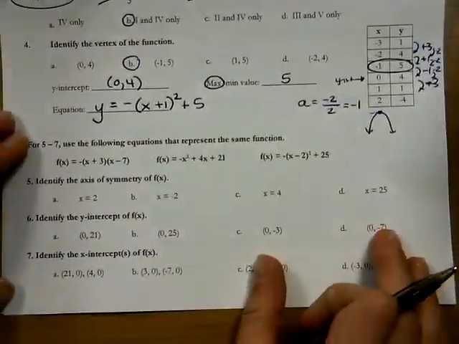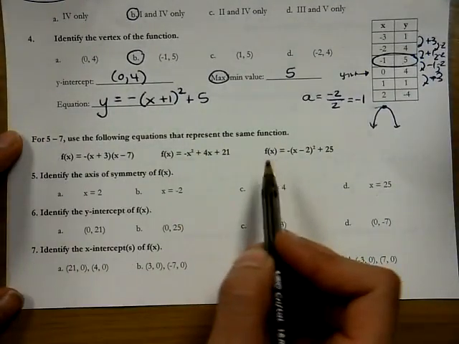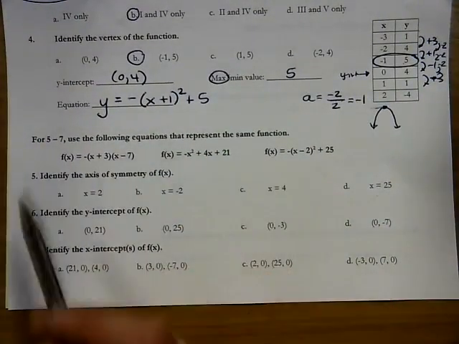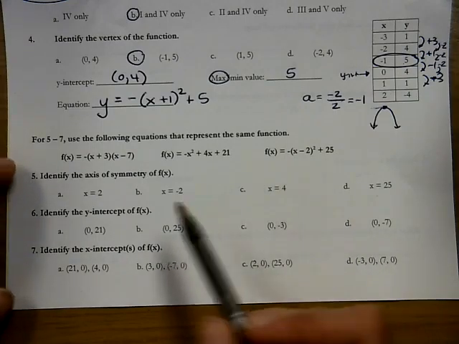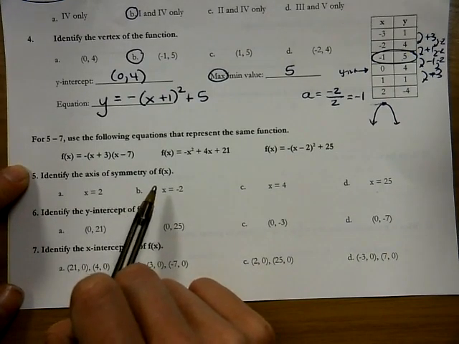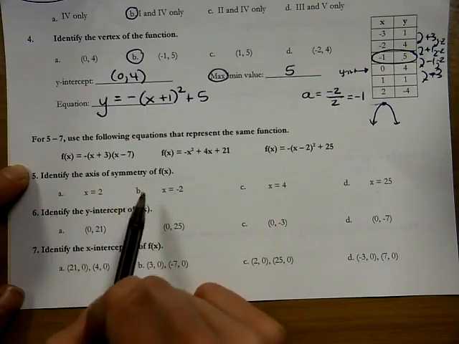Switching down here to examples 5 through 7, it says we need to use these 3 functions. They all model the same function, and we'll use them to answer the following questions. So this one says, identify the axis of symmetry of f of x. Well, we can find axis of symmetry a lot of different ways.